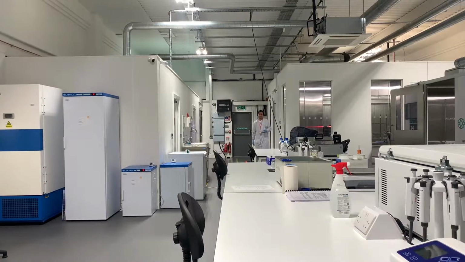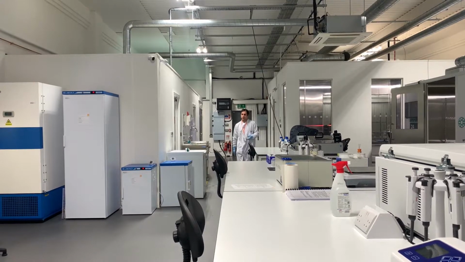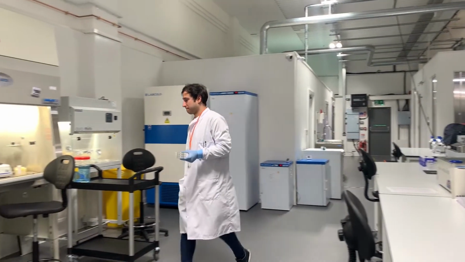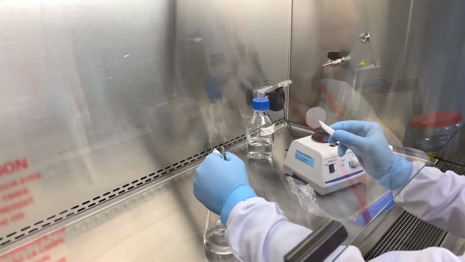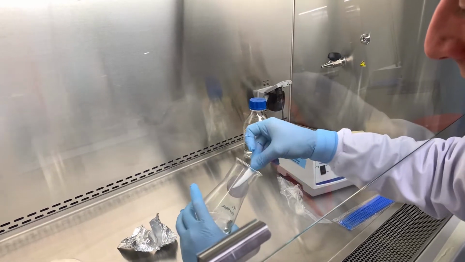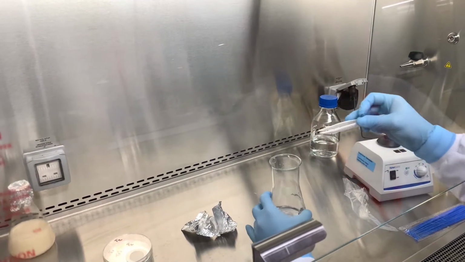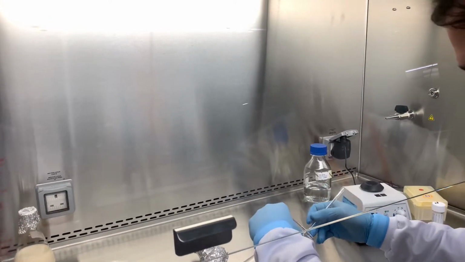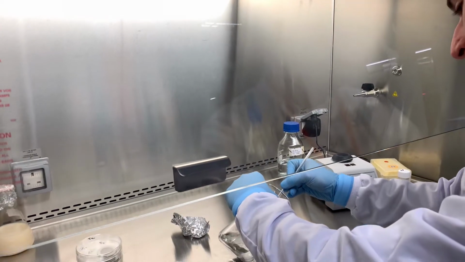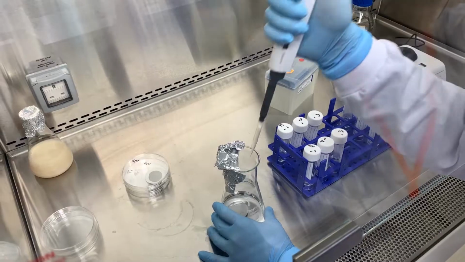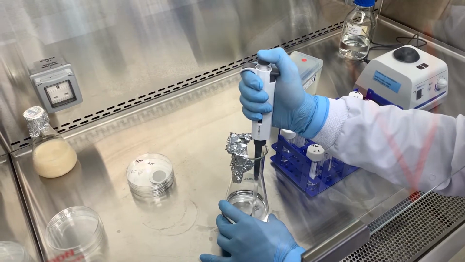Once the decontamination process has ended and it is safe to enter, the exposed and unexposed test carriers are placed inside a sterile petri dish and transferred inside a Class 2 safety cabinet. Here, the carriers are transferred into a 250 ml sterile flask containing 100 ml of recovering liquid medium. The carriers are then scraped off using a sterile pipette to dislodge all surviving cells into the recovering medium.